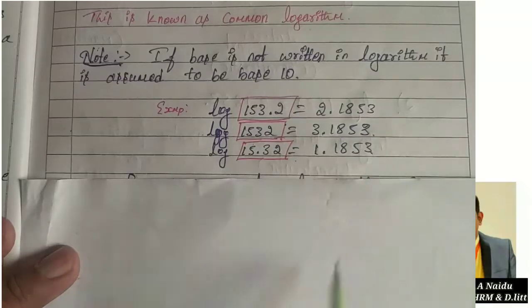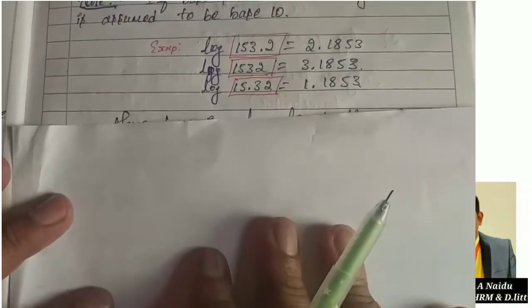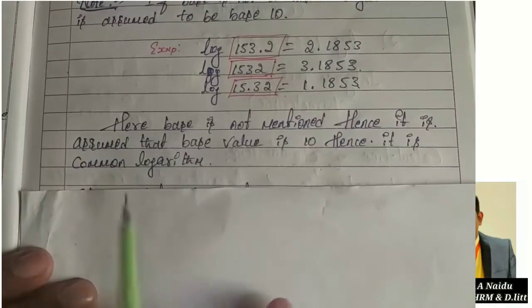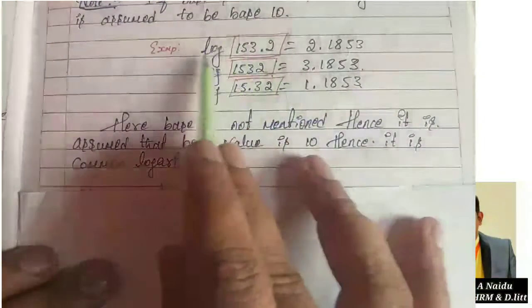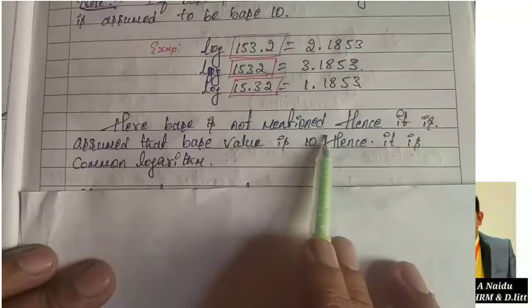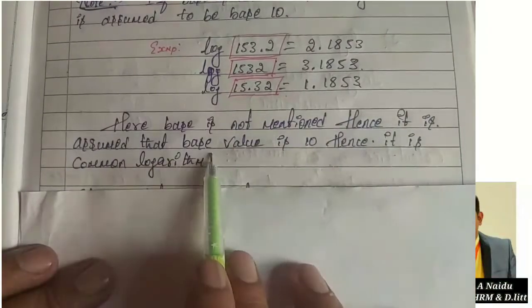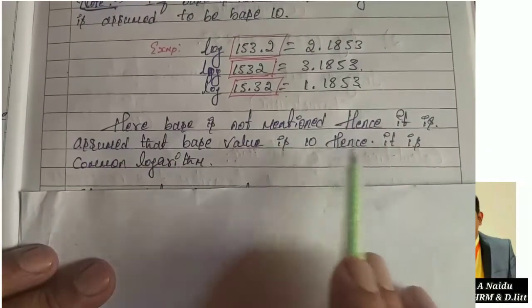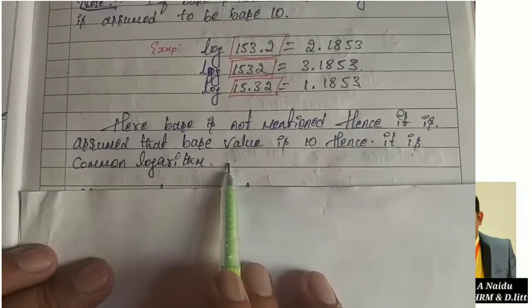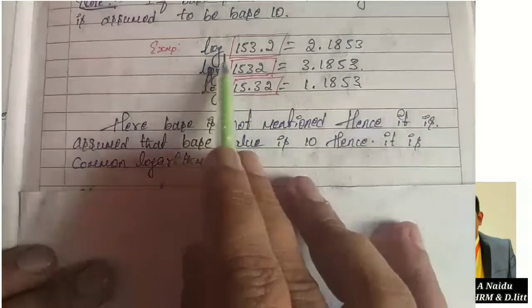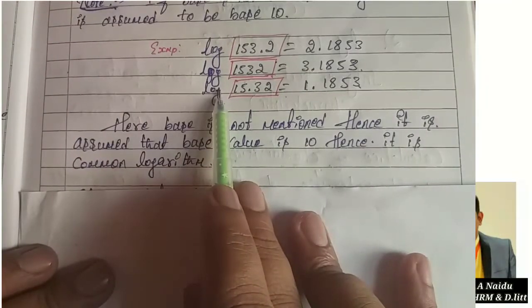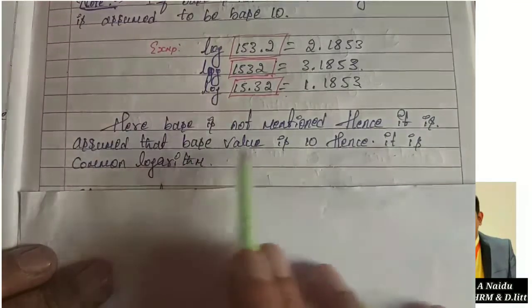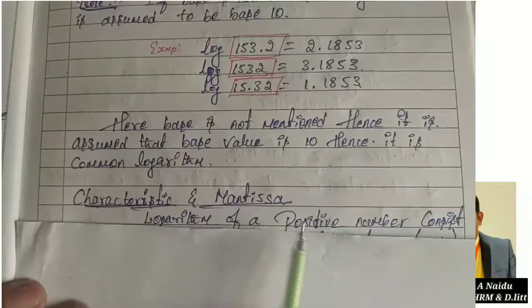I will explain in today's class itself. Here the base is not mentioned, there is no base, hence it is assumed that the base value is 10, hence it is common logarithm.